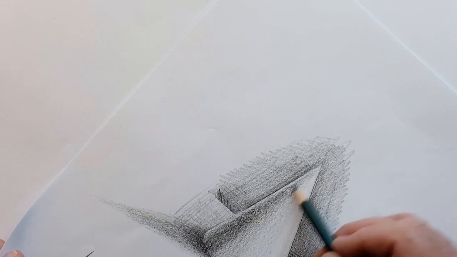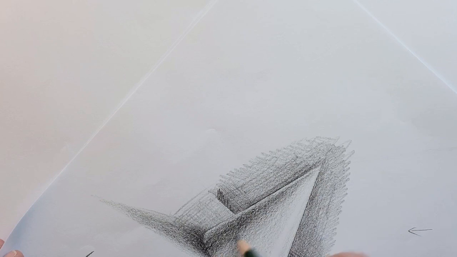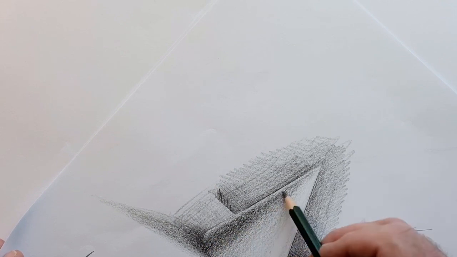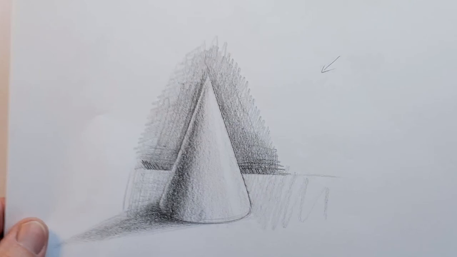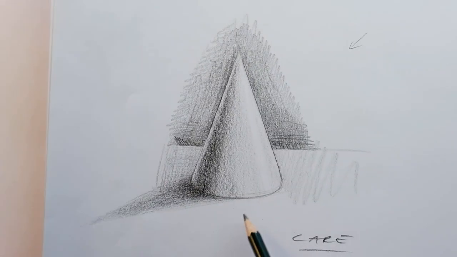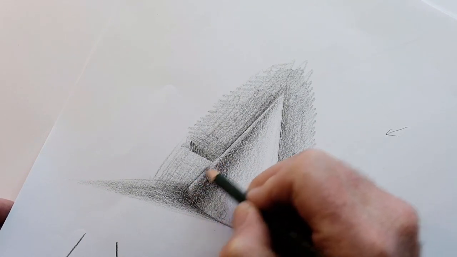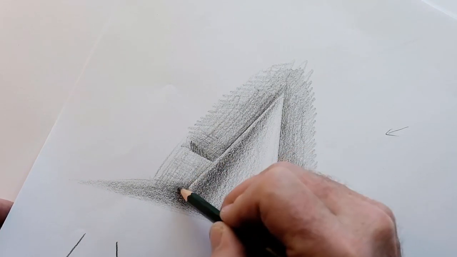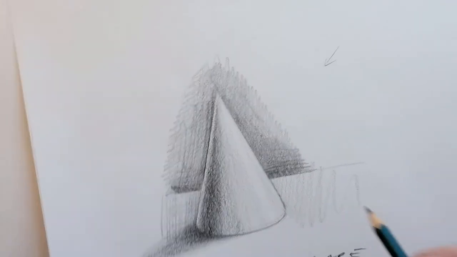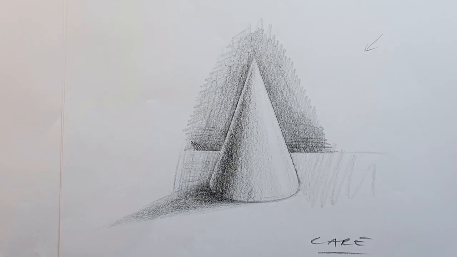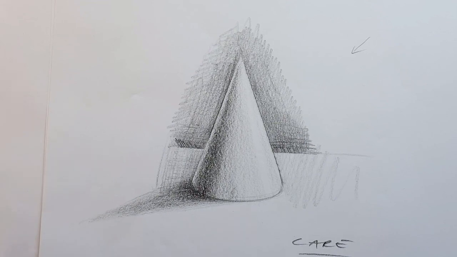But again, you've got the core shadow, it's not bad. There's a bit of a sort of a blush here or something. I'm reasonably happy with that. All right, so I might stop there.